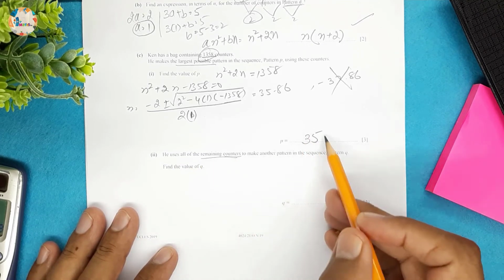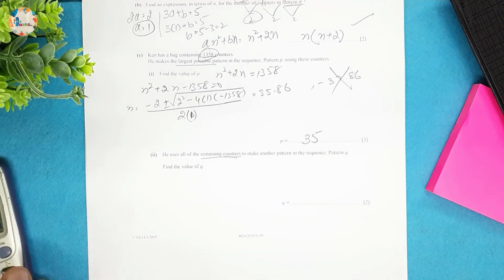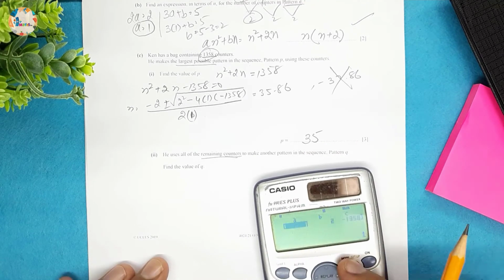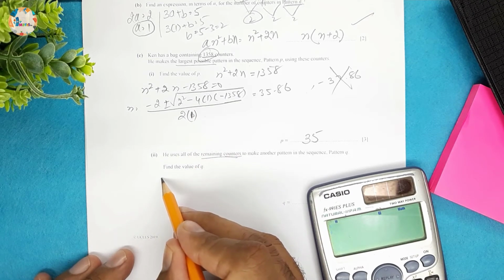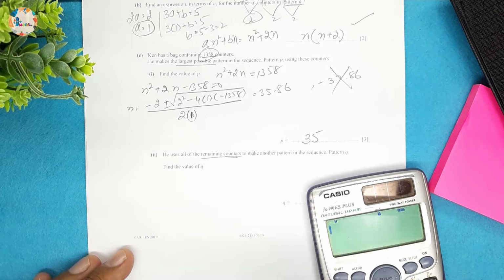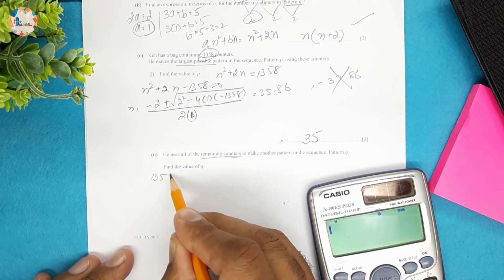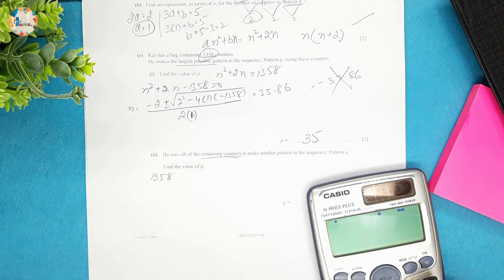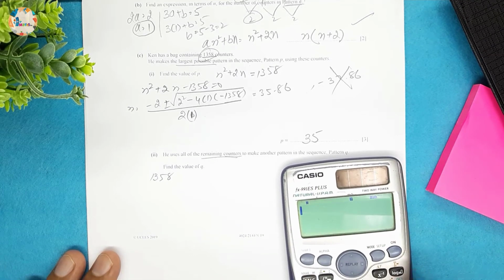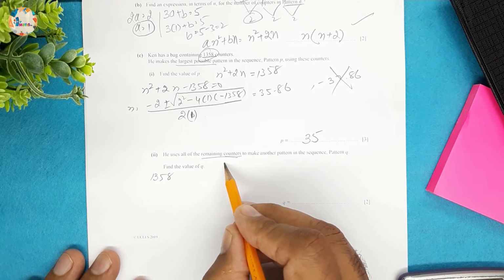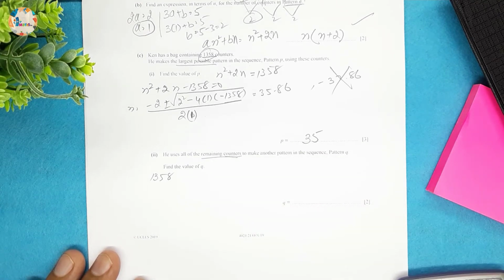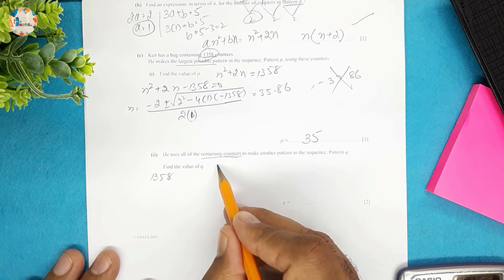Then second part, he uses all the remaining counters. Now we have to check the remaining counters after making this sequence, from 1358. After making that one we can check for the 35th.